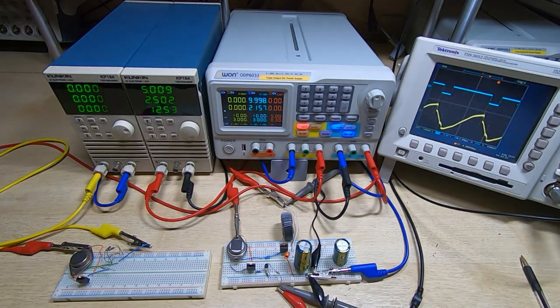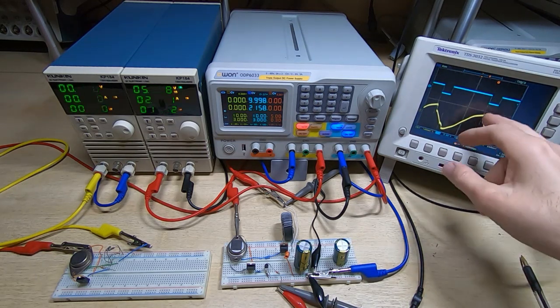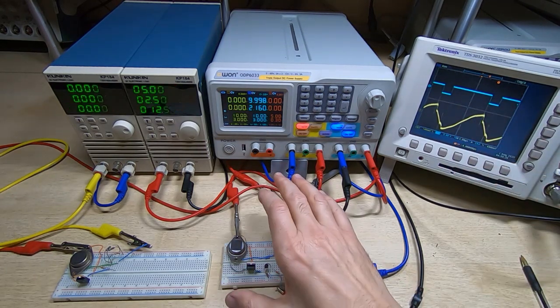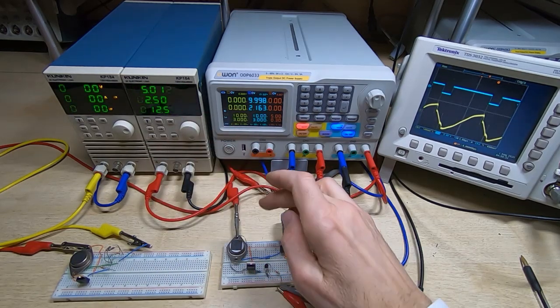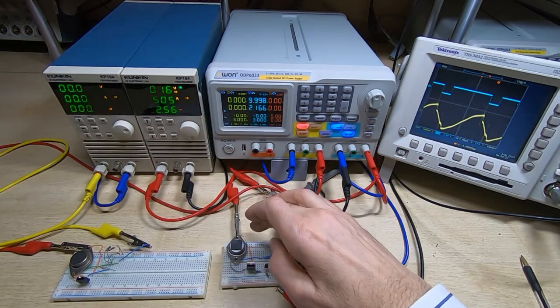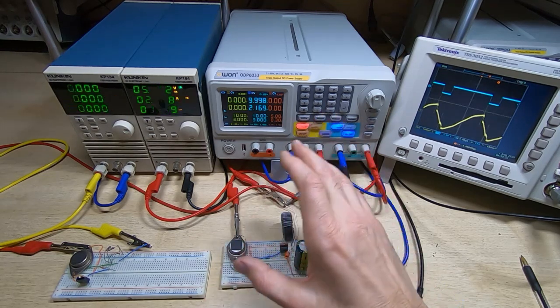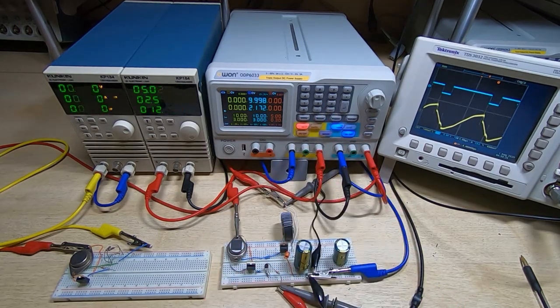Okay, so we're back down to around 5 volts. Ripple's gone back up, of course. But the point here is we can leave this running indefinitely at 2.5 amps, and we don't need a heatsink on the pass transistor. It's not going to overheat. It will be absolutely fine.